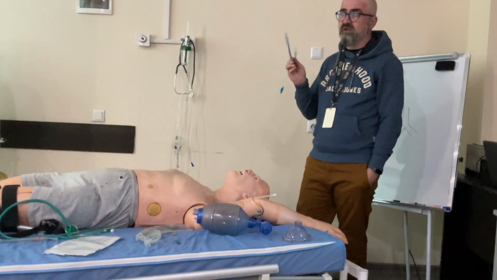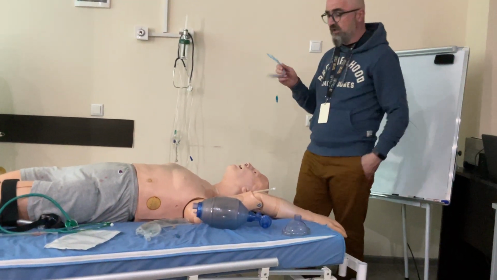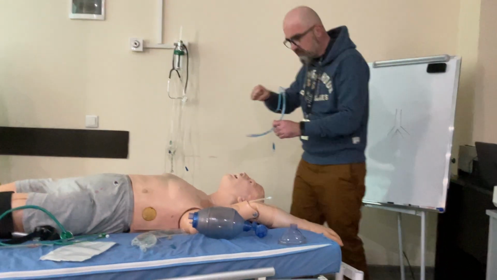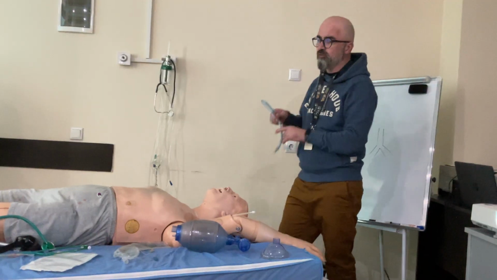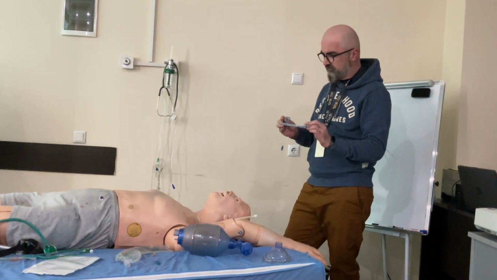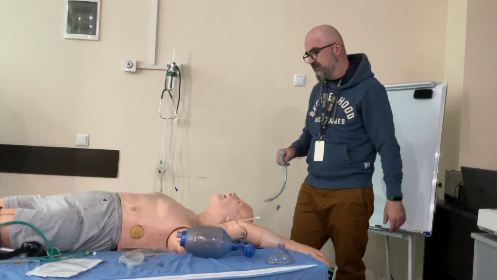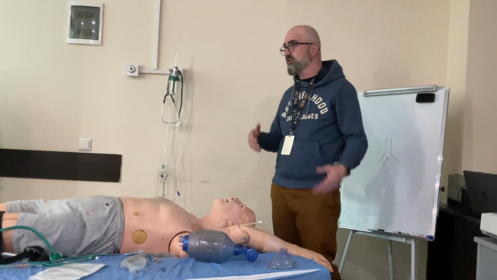Okay, that's why it's a very high responsibility, because you will waste time. If you get in the esophagus and you check and see inflation of the stomach, you have to remove it, change the tube and try again, and it's a waste of time. You get cardiac arrest because of hypoxia.